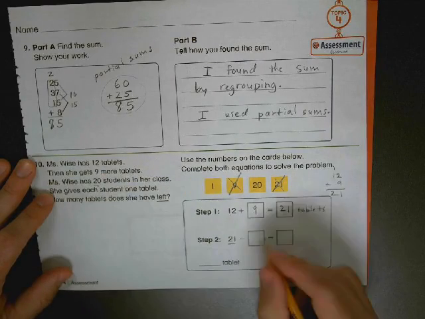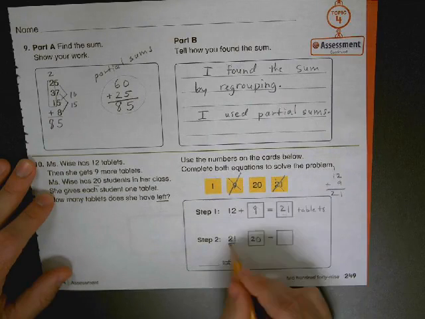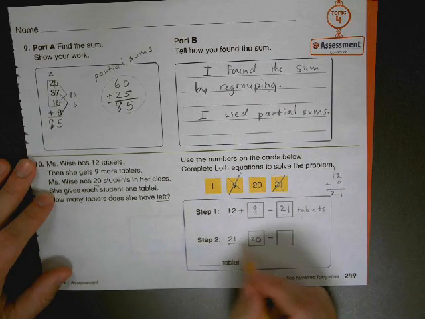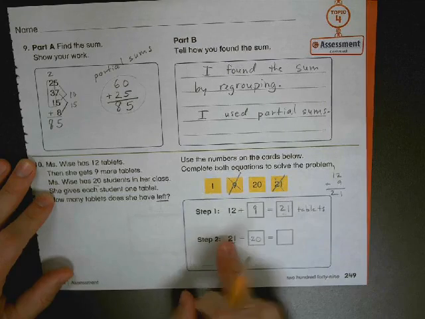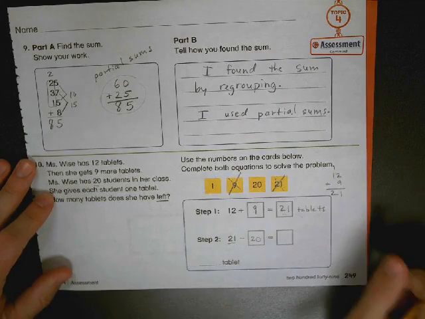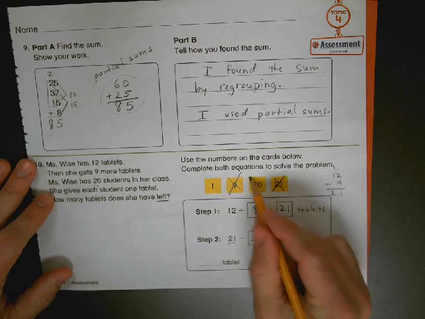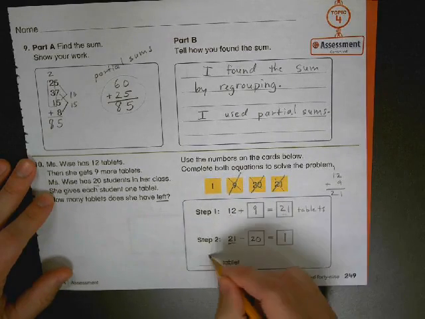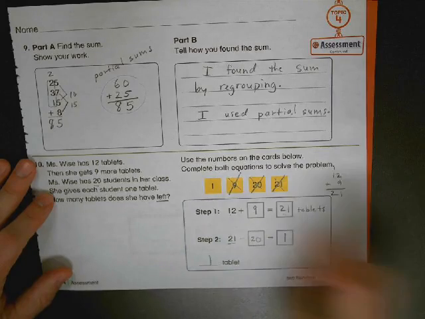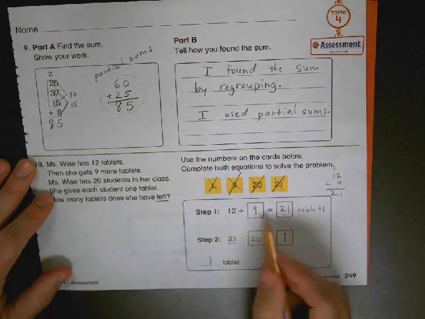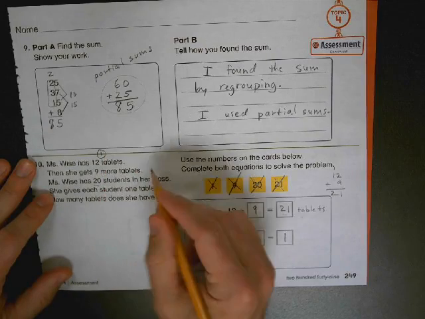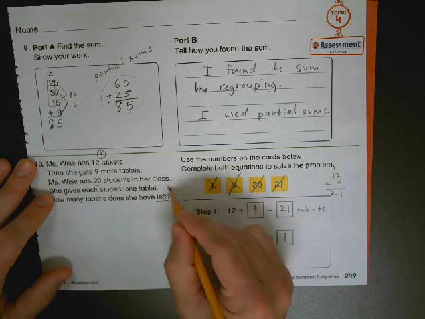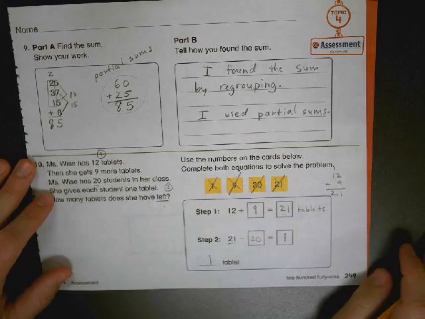She has 20 students. So she gives 1 to each student. All 20 of them, she gives 1 away to each student. So 21 minus those 20 students. Everybody gets 1. How many are left? Cross out the 20. I have 1 remaining. 1 tablet left. Use the numbers. This is your first step, addition. Your second step, subtraction. Keyword: left.